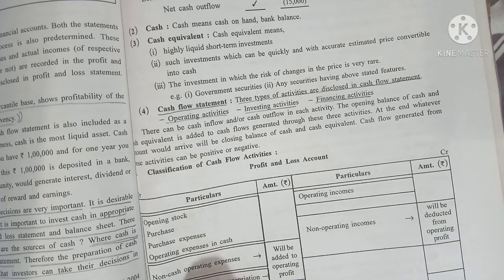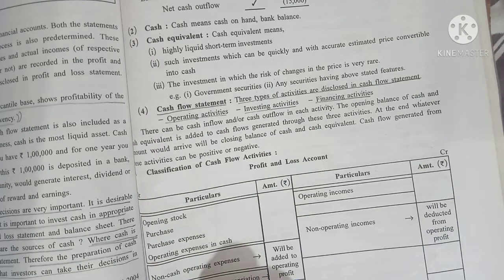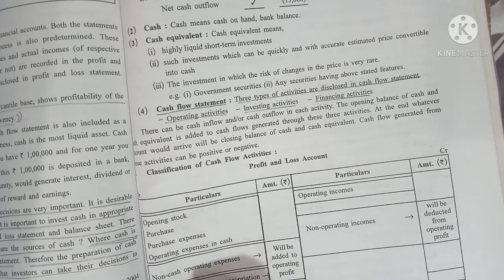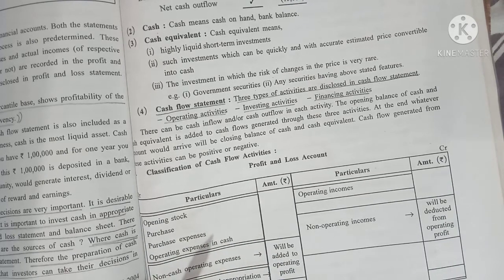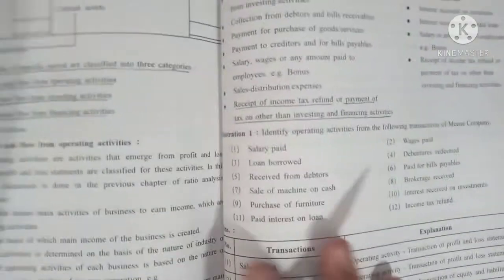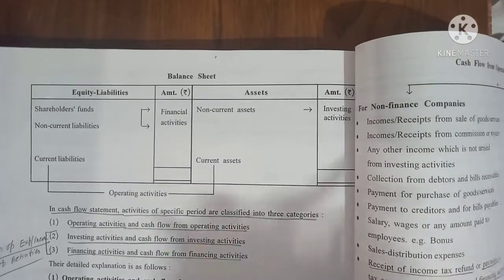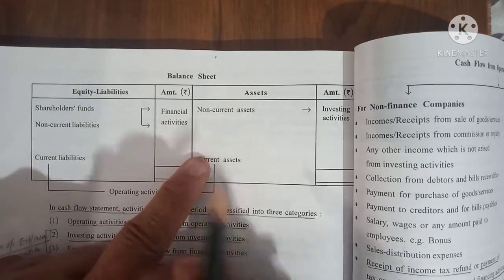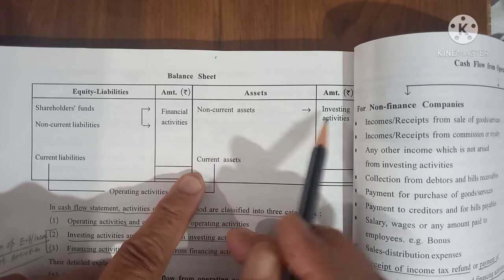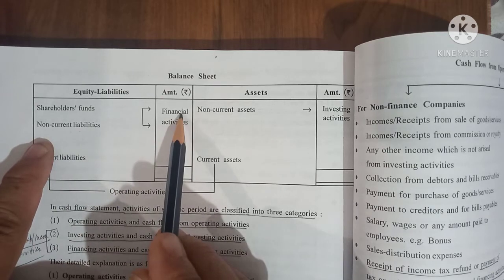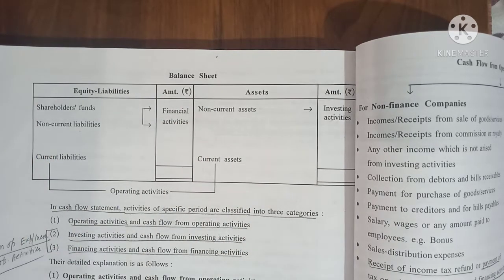Sometimes it may happen, suppose financial expense or non-cash operating expense. What is non-cash operating expense, I will tell you. Suppose depreciation. Here you write depreciation, but the amount of depreciation has not gone out from the business. That is called non-cash expense. And in the balance sheet, I told you the current assets and current liabilities go to operating, and non-current assets, which are called fixed assets, go to investment activity, and shareholders' fund and non-current liabilities come under financial activities. So the 3 activities you understood.